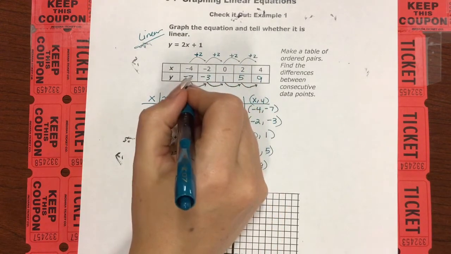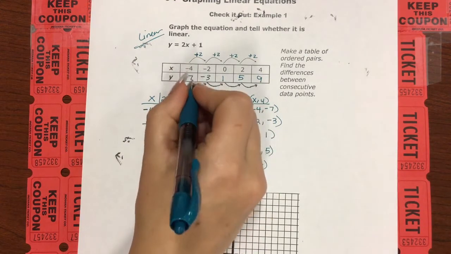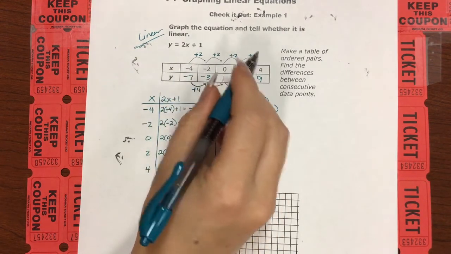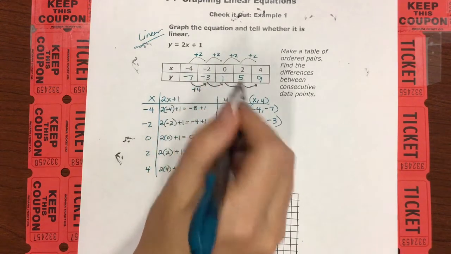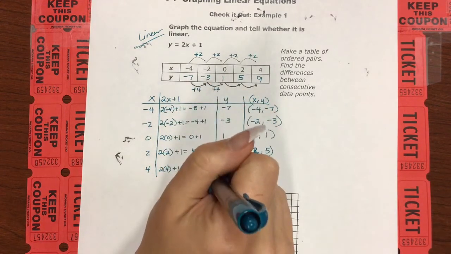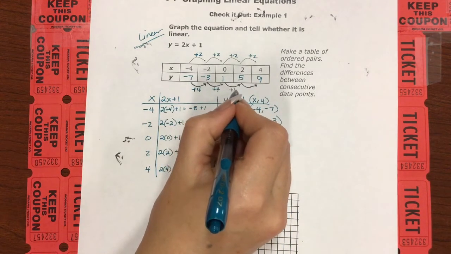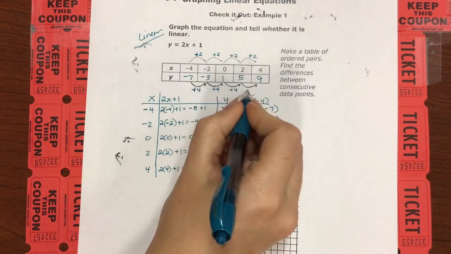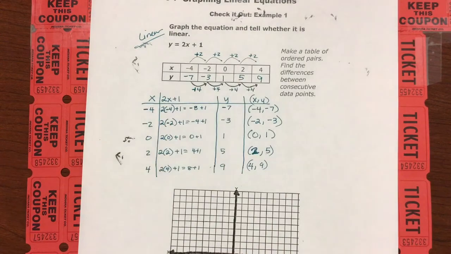What about the y values? -7 plus what is -3? Well, you're adding something to it. I think you're adding 4. -7 plus 4 is -3. What's the difference between -3 and 1? Looks like -3 plus 4 is equal to 1. Then we're at 1 and 5. Well, we're going 1 plus 4 and getting 5. And lastly, from 5 to 9, we're going 5 plus 4 to get to 9. And yes, the y has a constant change as well.